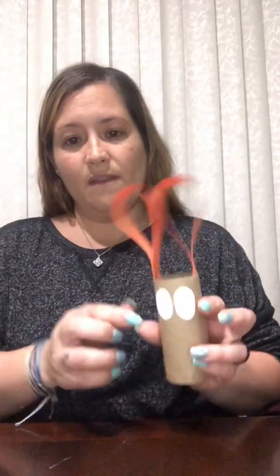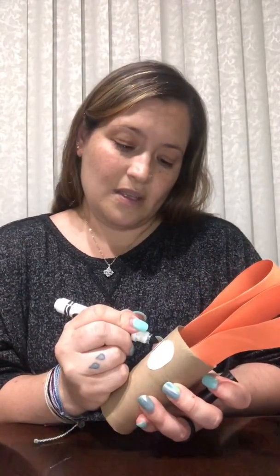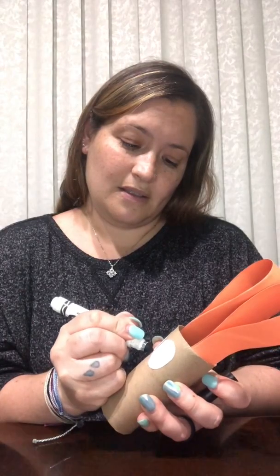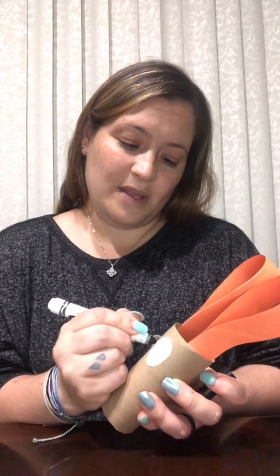I'm going to make the other eye right here. Very simple. And I'm just going to take a black marker and draw the eyes and color them in.